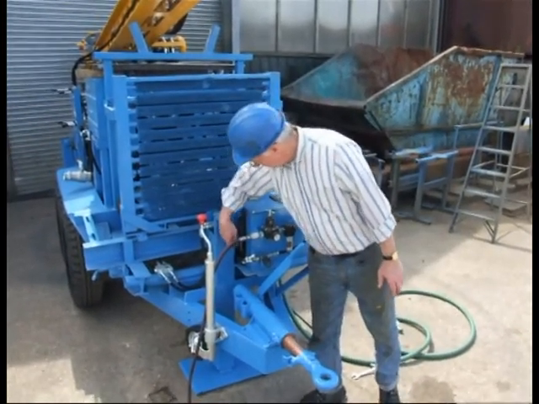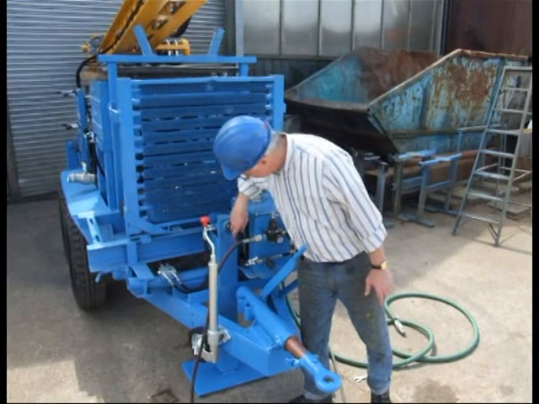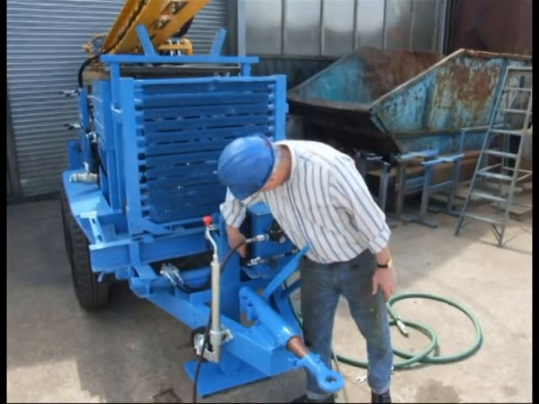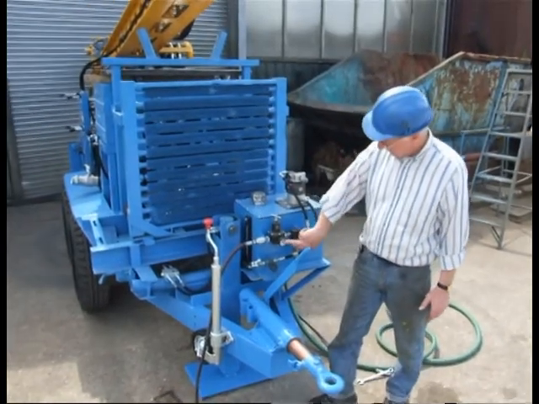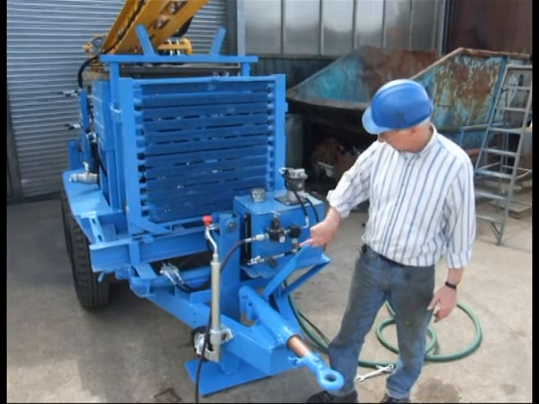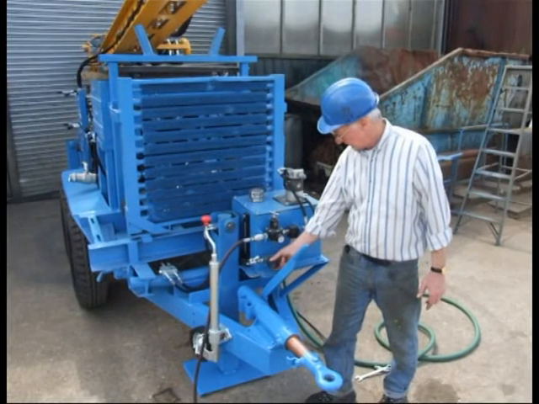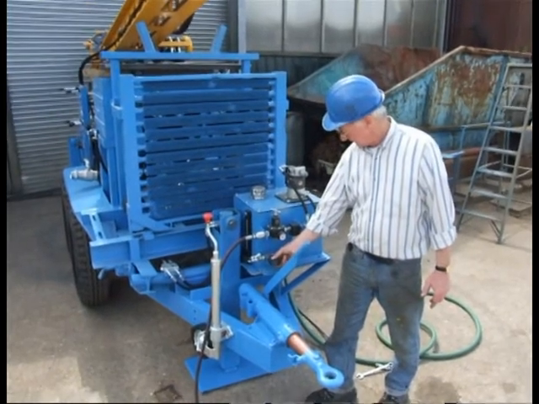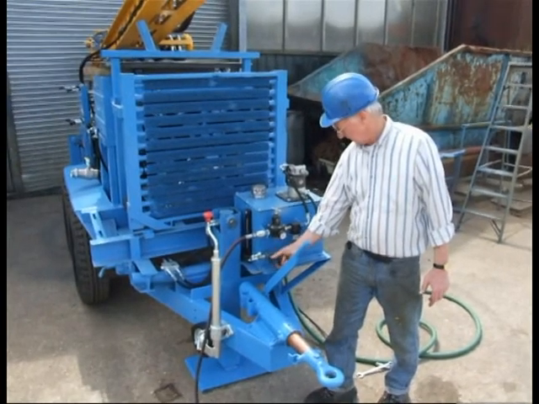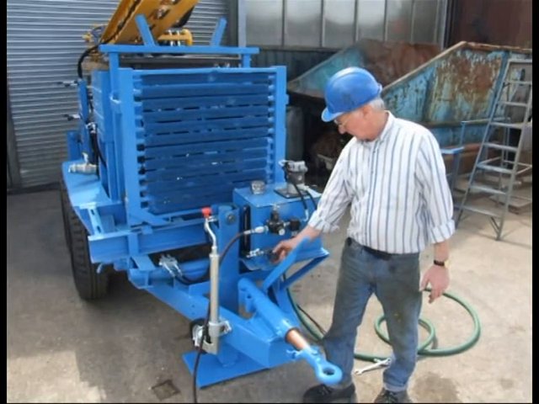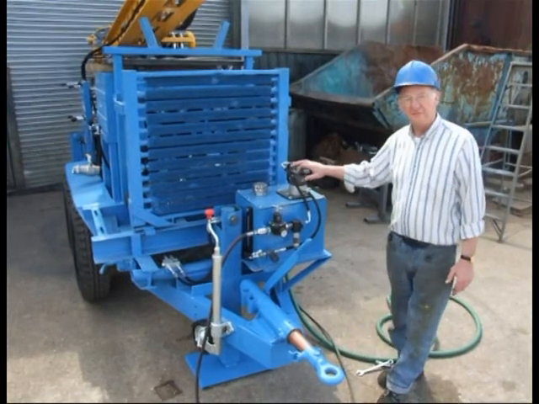But main points are: make sure the reservoir is full. There's a level gauge here on the side. The oil at the moment is filled to about there. Check the pressure setting on the gauge, and then open up the speed control valve to get the required flow.